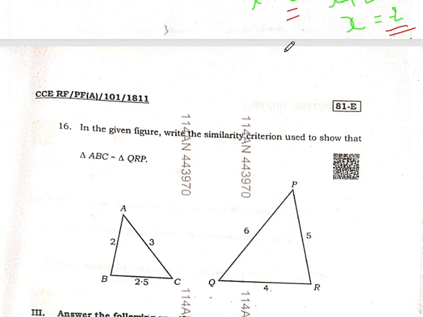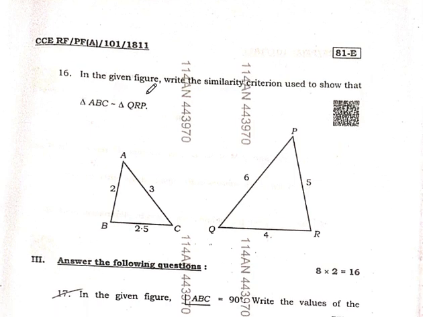Okay, next one, the 16th, the last question in the second main. In the given figure, write the similarity criterion used to show that triangle ABC is similar to triangle QRP. So you have to write the similarity criterion used. How will you show that these two triangles are similar? By using these figures.